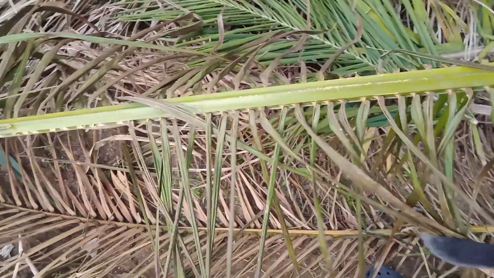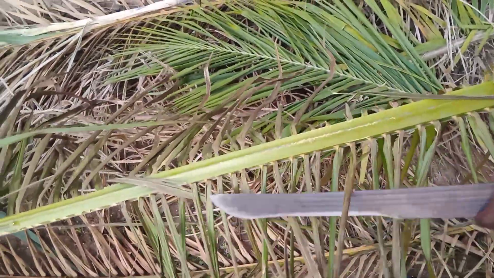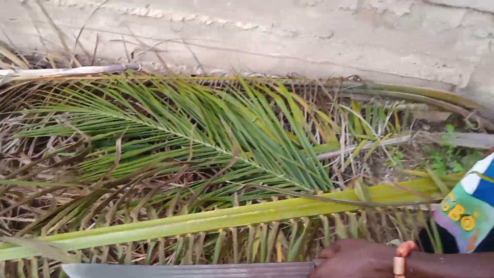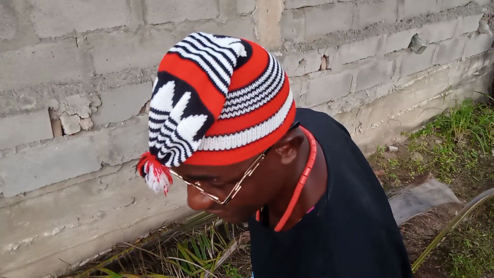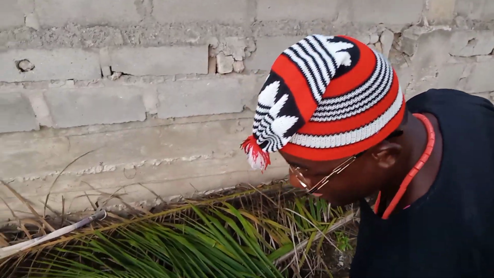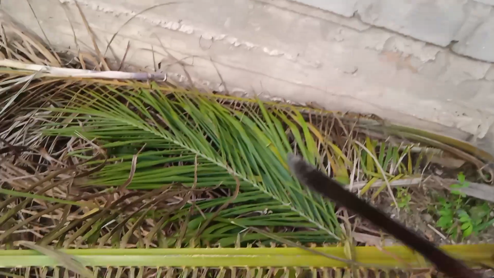This leaf you see here is called palm fronds. That's palm fronds. Ógùgù. Palm fronds.